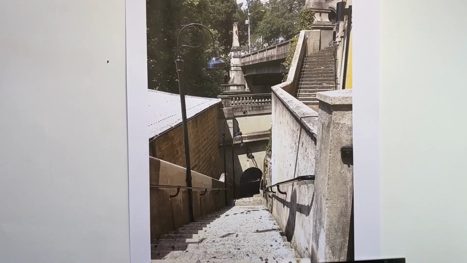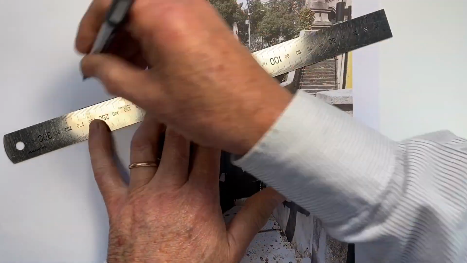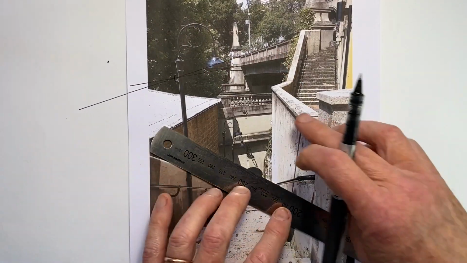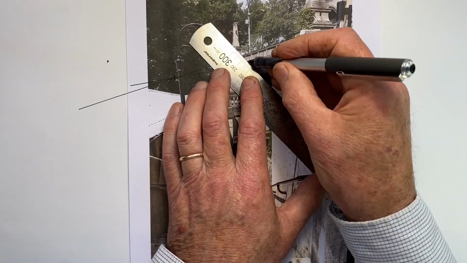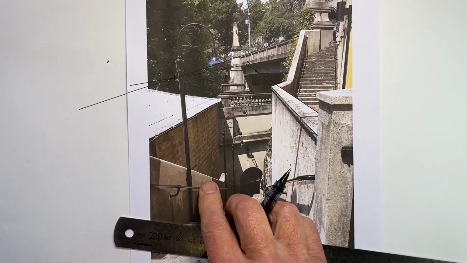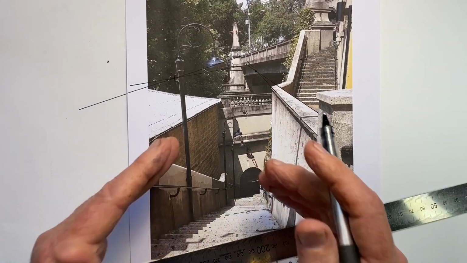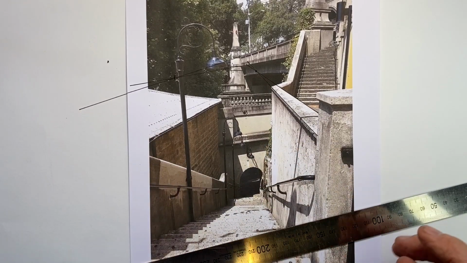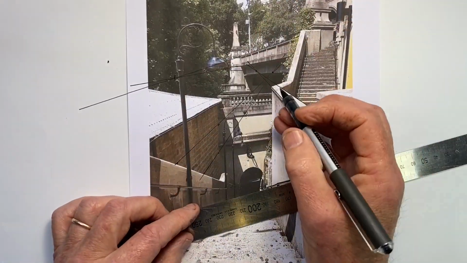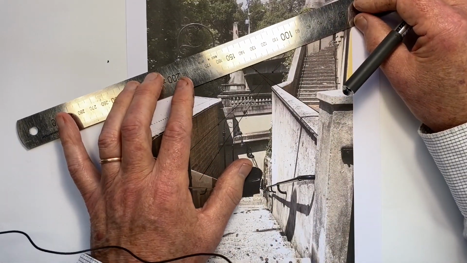Well, let's take some more obvious ones. Let's look at these lines here. And they join there. Let's look at these lines here. And they join here. Well, we have a brick wall here, so let's use the bricks on this wall because they're parallel to each other on the same plane. And they join there.